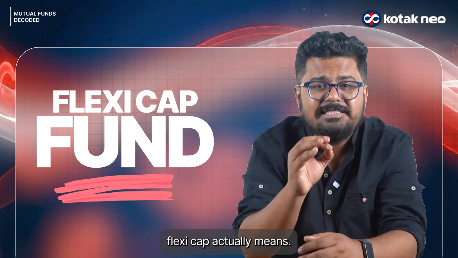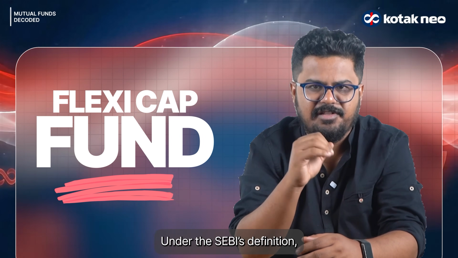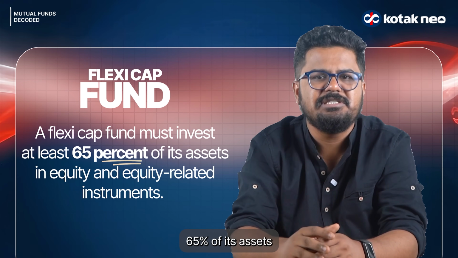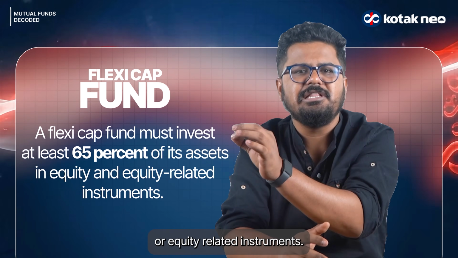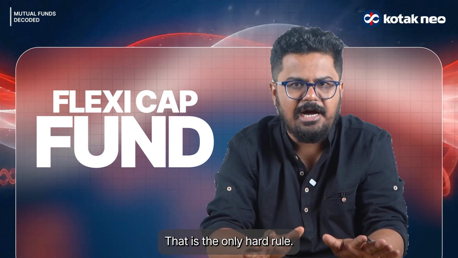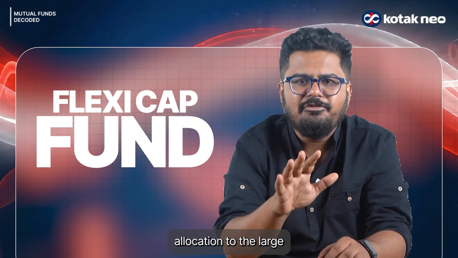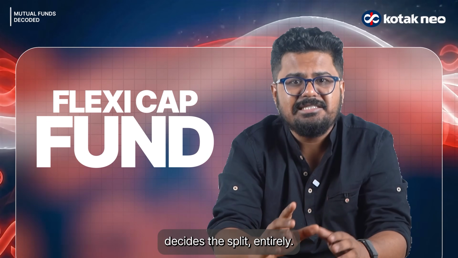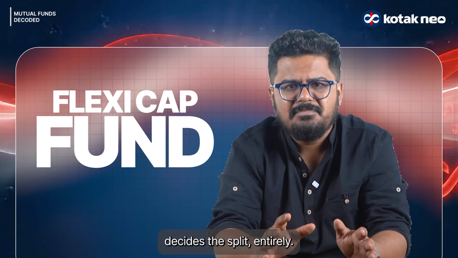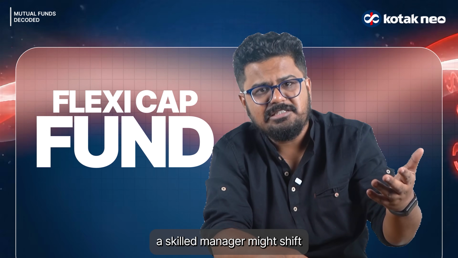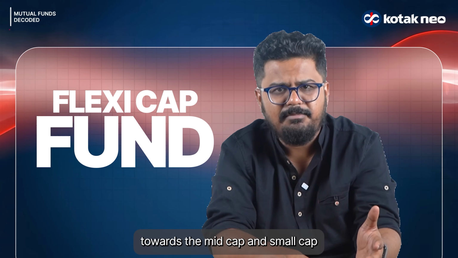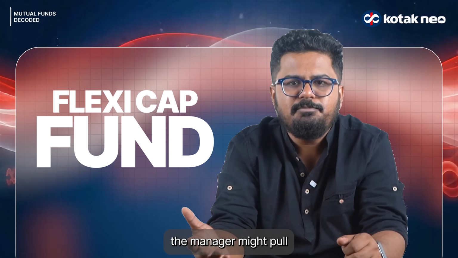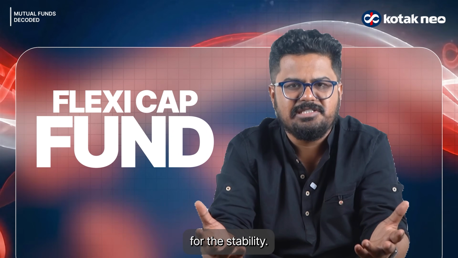Here is what Flexi Cap actually means under SEBI's definition. A Flexi Cap fund must invest at least 65% of its assets in equity or equity related instruments. That is the only hard rule. There is no minimum required allocation to large cap, mid cap, or small cap. The fund manager decides the split entirely. So, in a bull market, a skilled manager might shift towards mid cap and small cap to capture the higher growth. And in a volatile market, the manager might pull the allocation towards large cap for its stability.